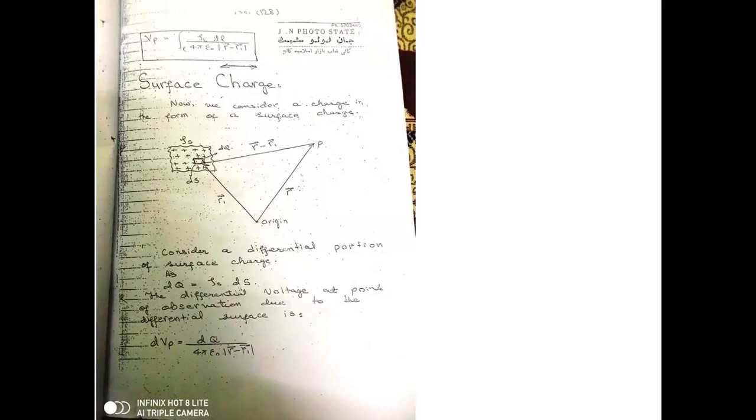Now the method to find the electric potential due to surface charges is similar. We have to consider charges in the form of a surface. S is the whole surface and ds is the small differential portion of this whole surface. The charge density will now be the surface charge density rho s.